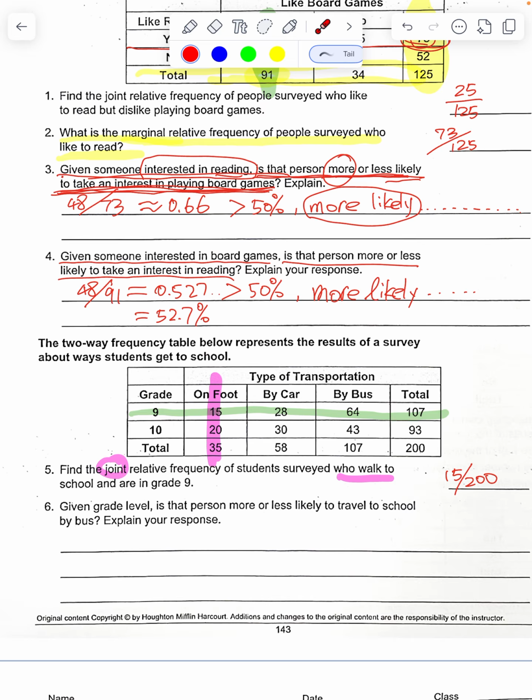They didn't say to simplify this time, so we can change this to a decimal. This is going to equal 0.075, or 7.5% if I change it to a percentage.